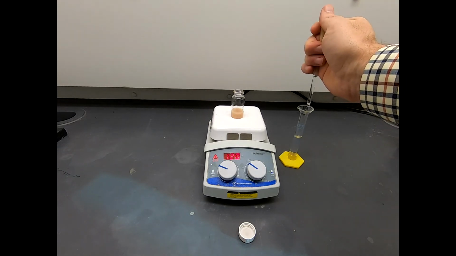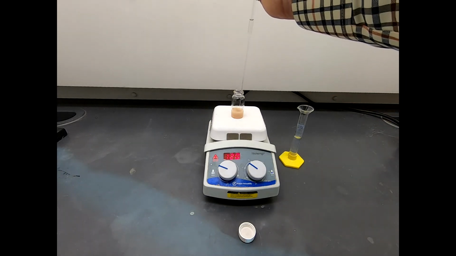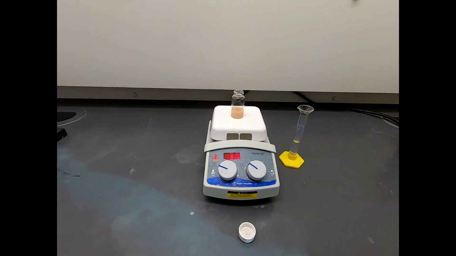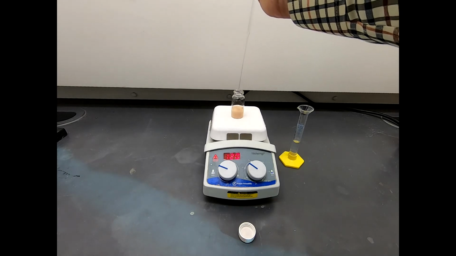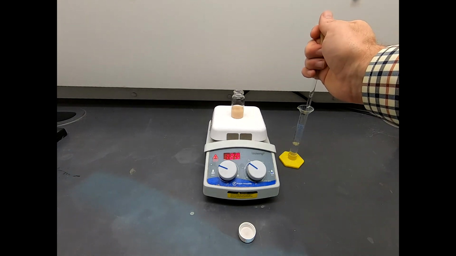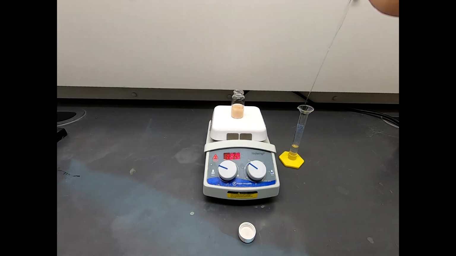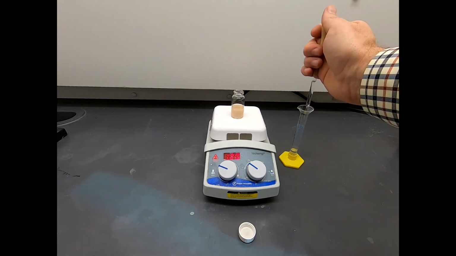And that is just fortuitous timing right there. Okay. So it may be that it was saturated, and just the action of moving it on the hot plate caused it to begin precipitation. But we'll go ahead and get this water added in.